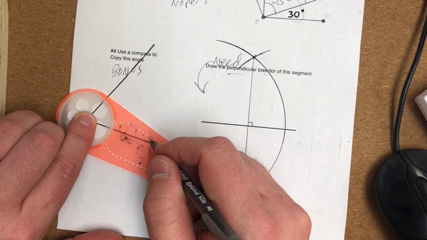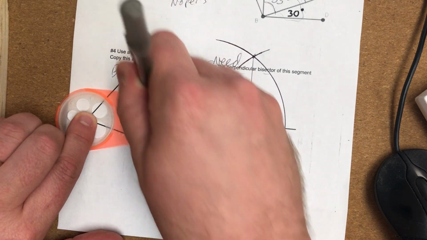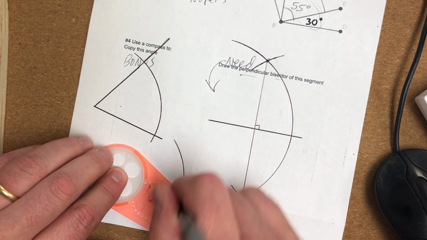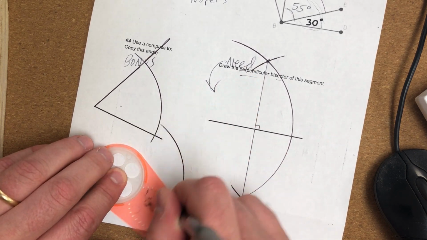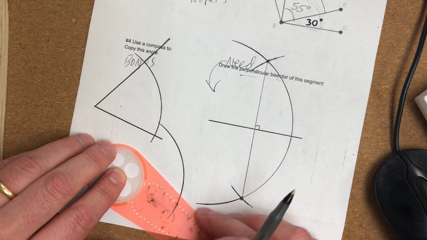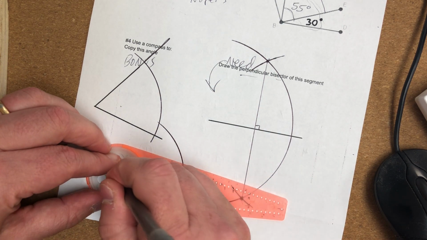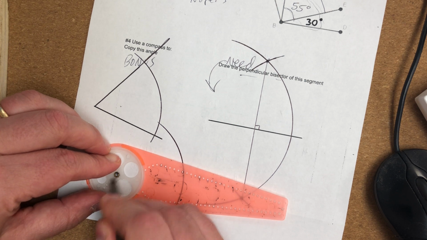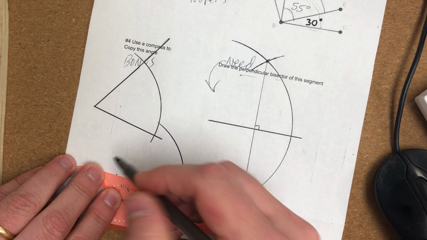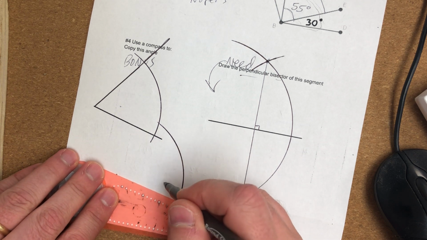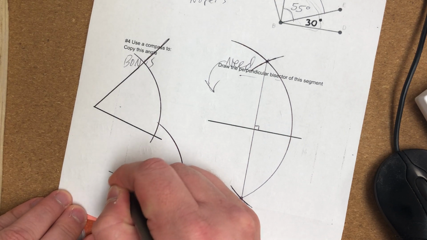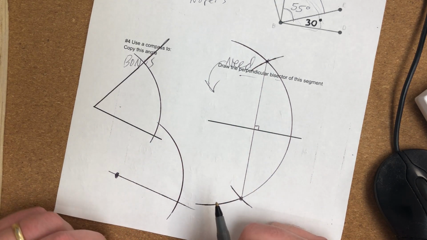I'll do this one, and then I go down somewhere else and I do it again. I want to make sure this one is at least as big as the one I drew over here. And I'm going to put a dot in my center, and anywhere I want in here, just connect them. So that's the first step.